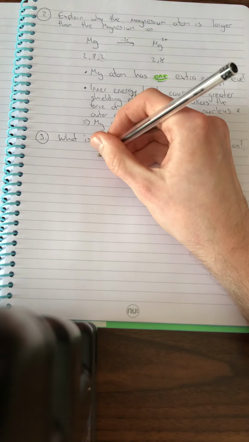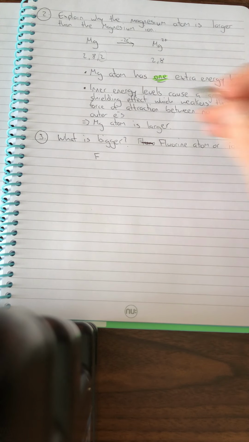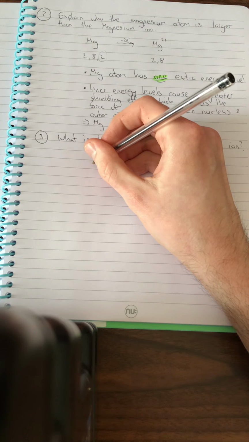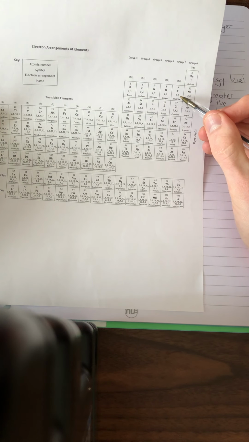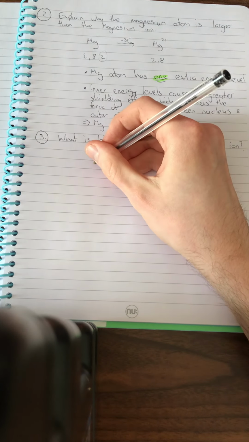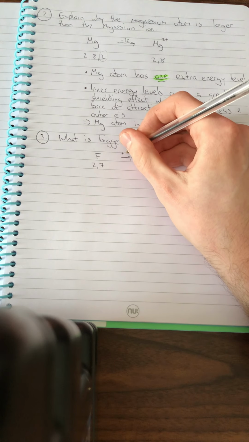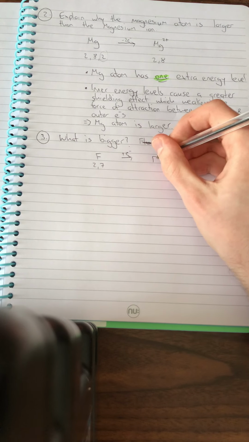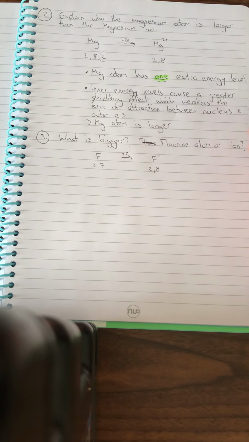Okay, so again, because it's mentioned ion, we need to draw out the electron arrangement. So the fluorine atom, if you look at our periodic table, you'll see that it's 2, 7. Okay, how does that become stable? Well, it wants to get to 2, 8, so it adds an electron, so it becomes 2, 8, and it's got an F minus charge to that.